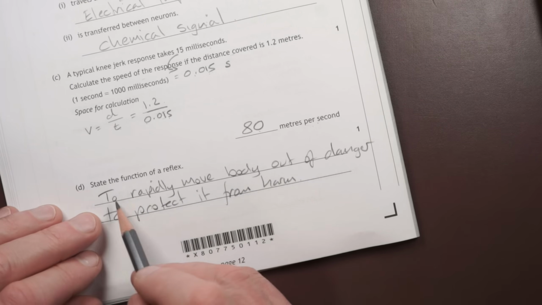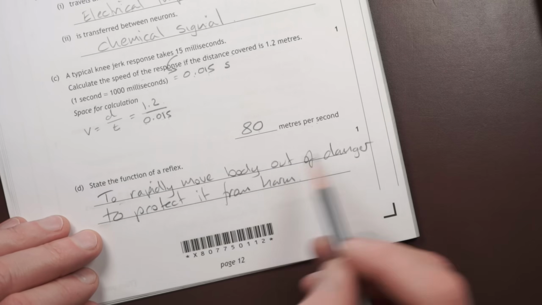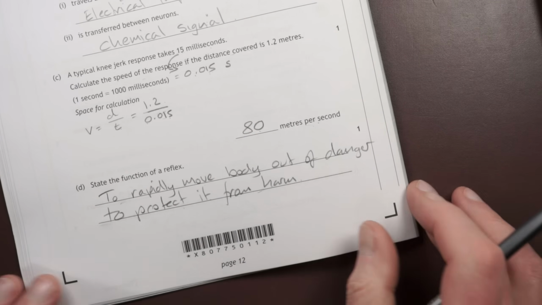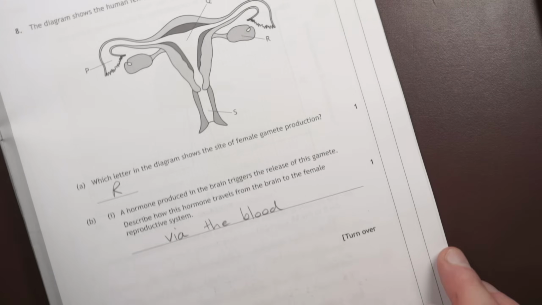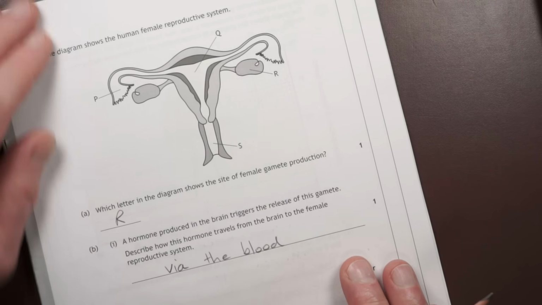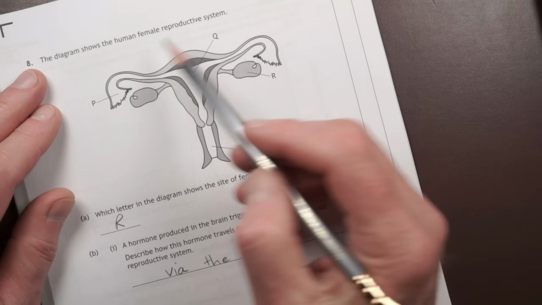State the function of a reflex: to rapidly move the body out of danger to protect it from harm, okay? In general, there are different kinds of reflexes, but that'll get you the mark, I'm pretty sure. Not much to write on this for quite a large diagram. Anyway, let's have a look.